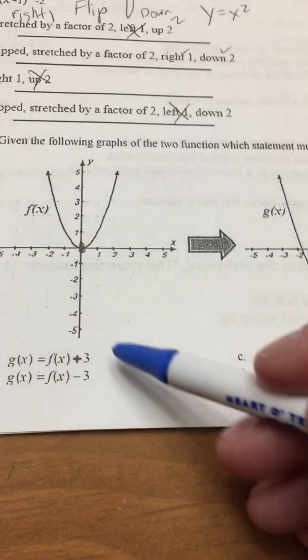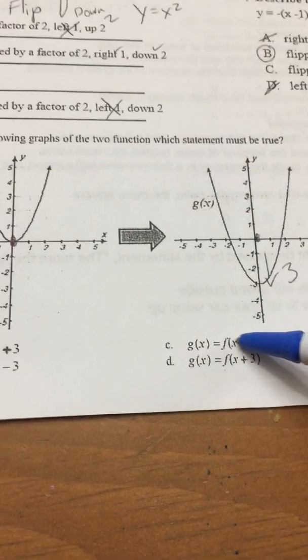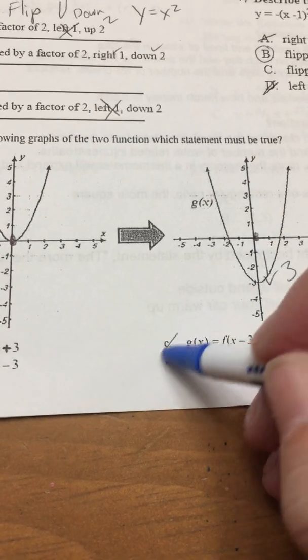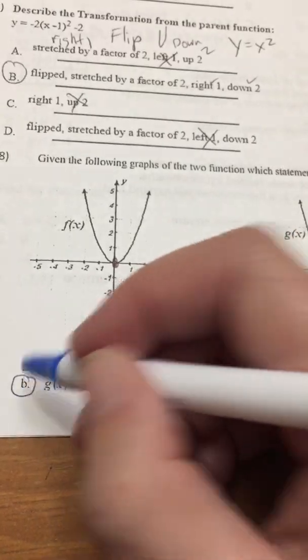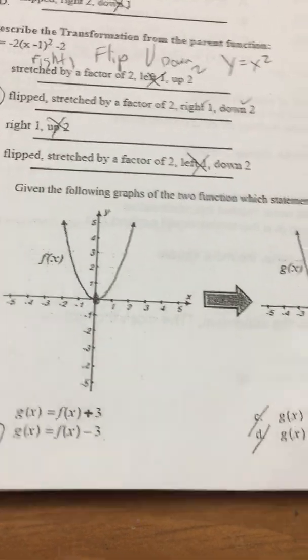So down is on the outside, up and downs are on the outside. These are inside, these would have been left moves, and they did not move left and right. This is up 3, this is down 3. So which one is it? It's B. And again, these are the harder ones because you have to know what those symbols mean.